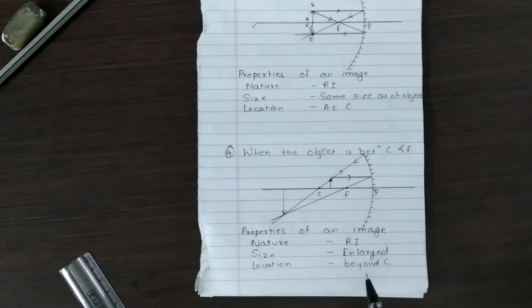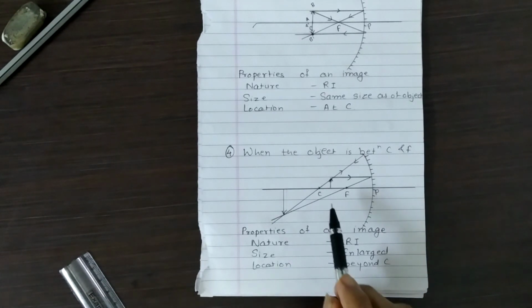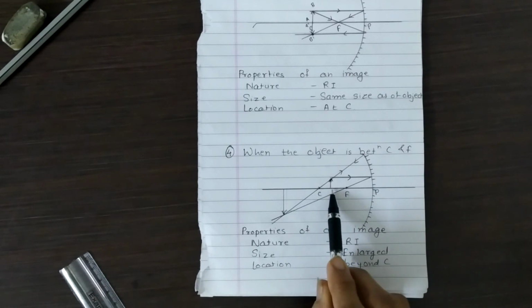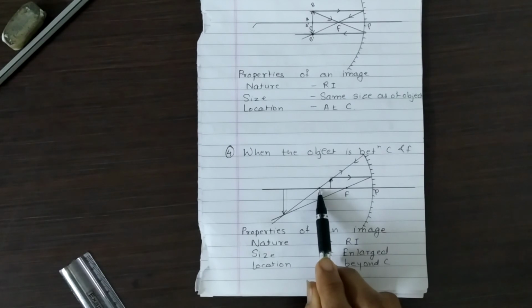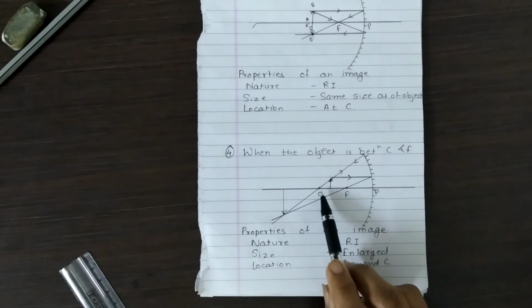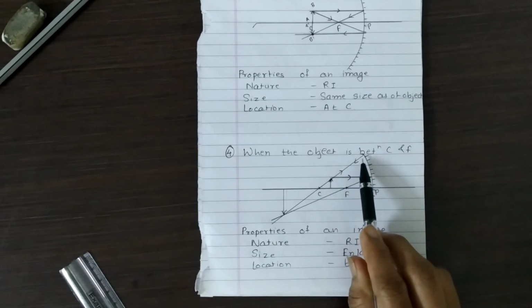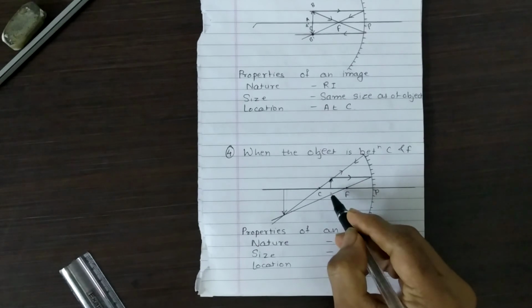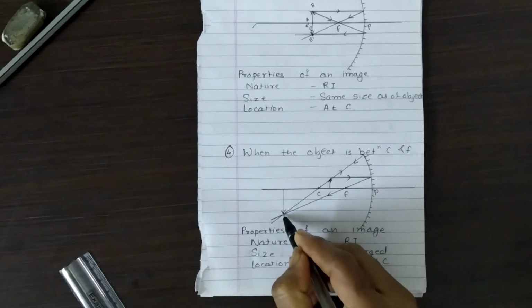Now the second ray in this case we will consider is the ray coming from the back side of the object, that is from C. Now why are we considering this ray only? Because this ray is easy to draw after reflection, because this ray bounces back after the reflection. So this ray is getting bounced back, and both the reflected rays will meet at this point.